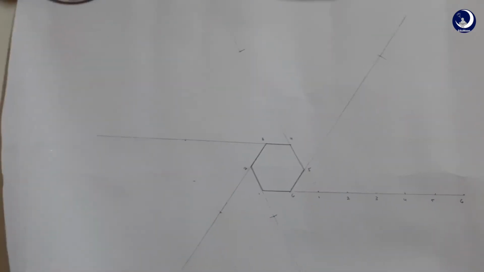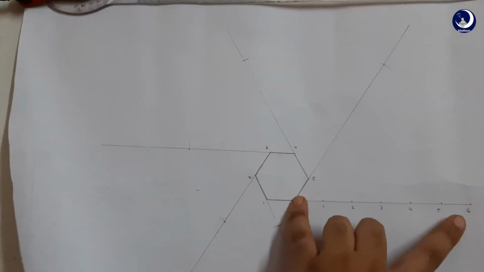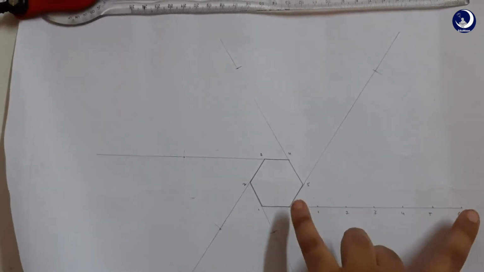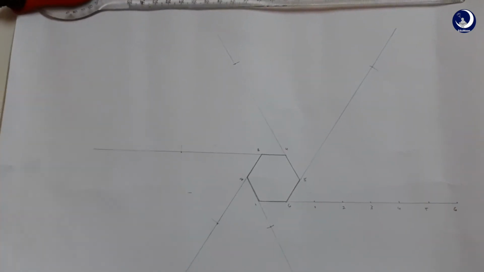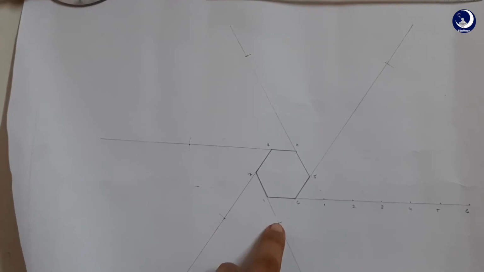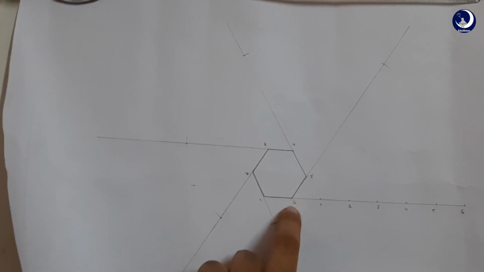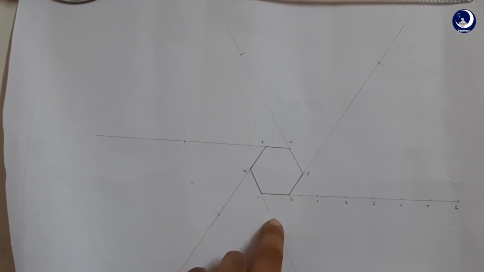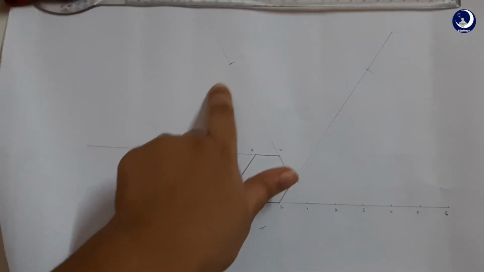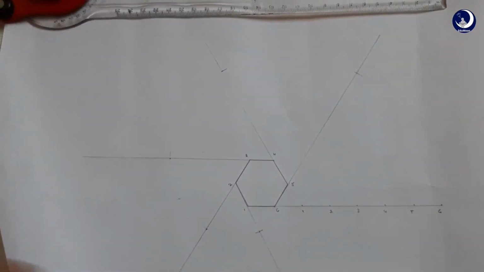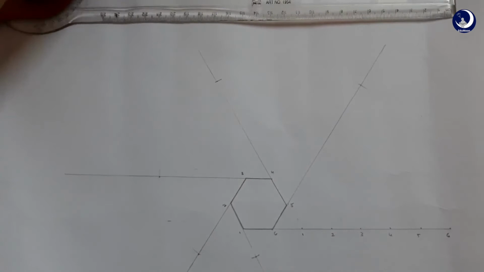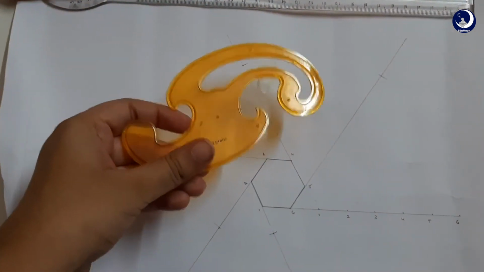So I've marked the points. The 6th line is already the point because it is 6-6. Now we need to join all these points from here, from the first point to this point, like that. You can do that freehand or, as I said, using French curves.